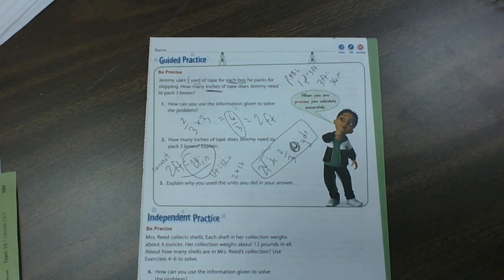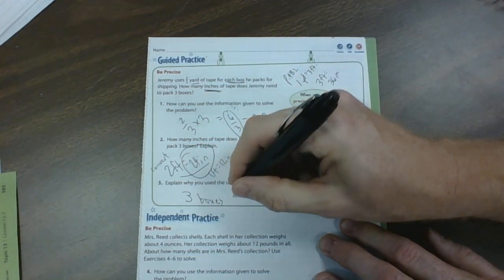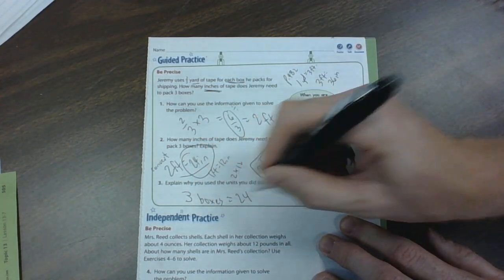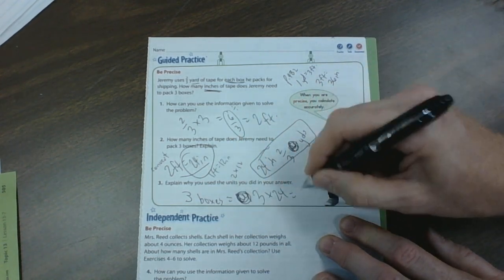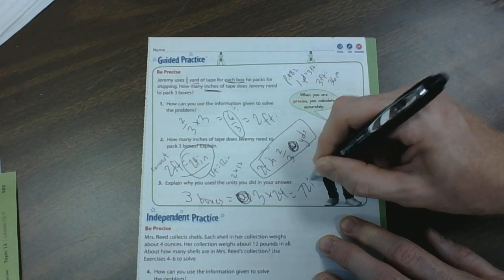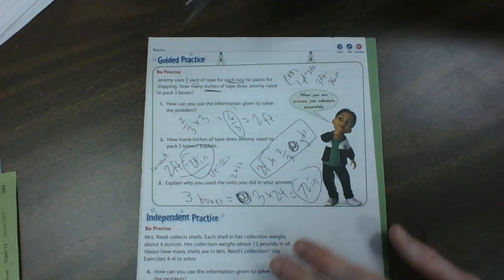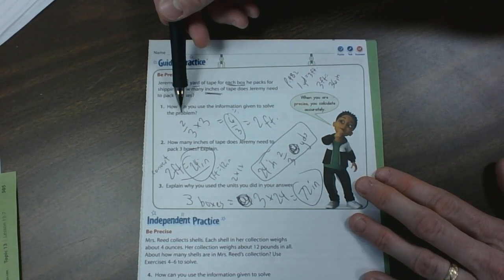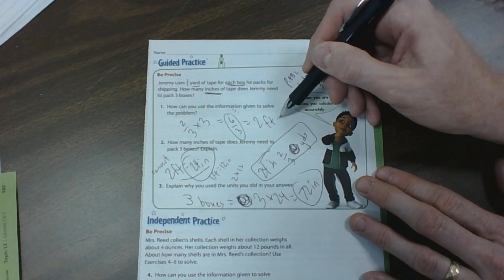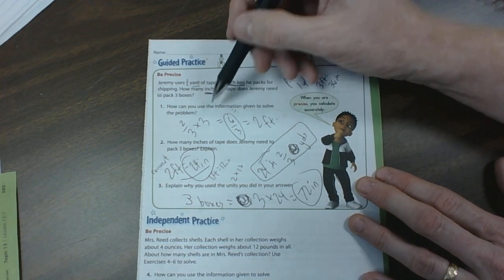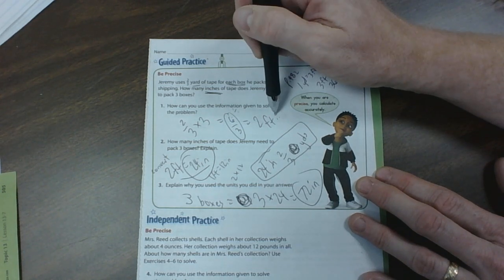Now, how many boxes were there? 3 boxes, right? Each box is 24. So 3 times 24, you're going to get 72 inches. Okay? So let's walk through this one again. You had 2/3 yards times 3 boxes. Did I say 2 feet? Uh-oh, that should be 2 yards. Okay, 2/3 yards, you got 6/3. So that's going to be 2 feet.